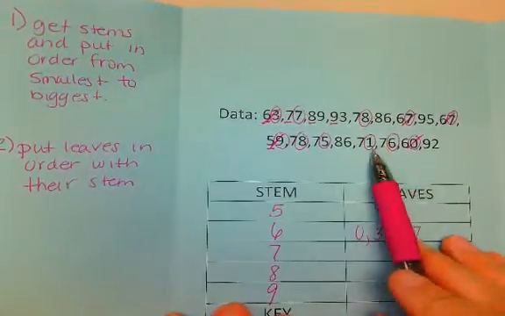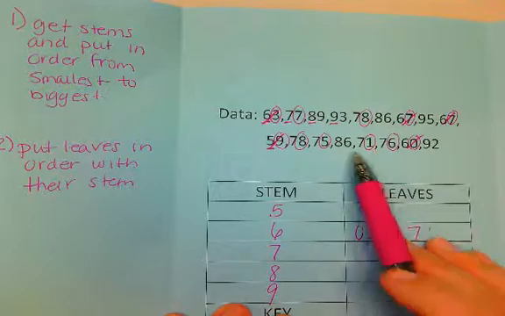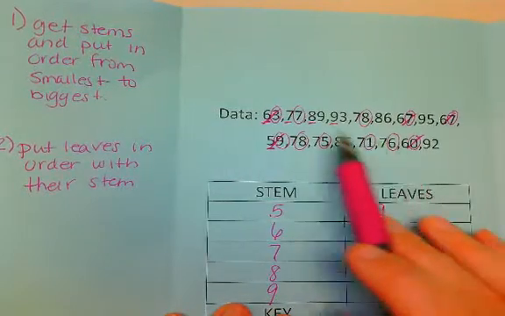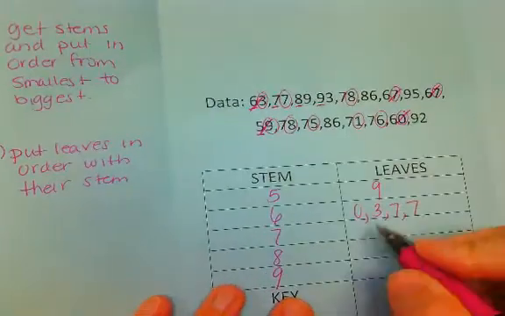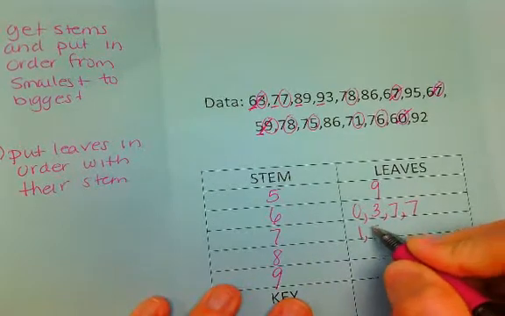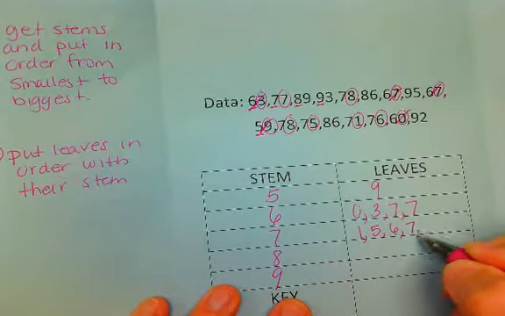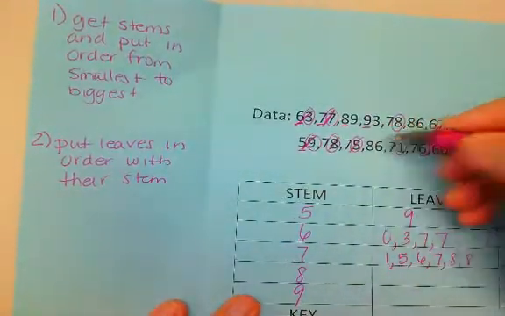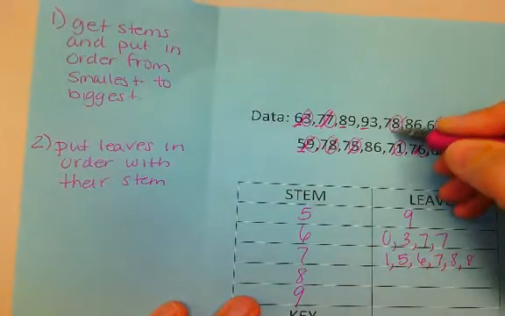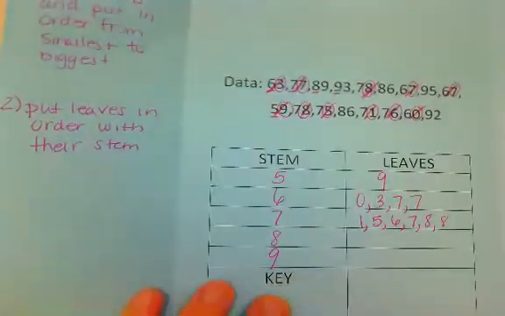Okay, so if you look, we would be 1, and then 5, 6, 7, 8, 8. Okay, so 1, 5, 6, 7, 8, and then 8. So we can mark those off because we took care of them. Okay, so now we have our 80s and 90s left.